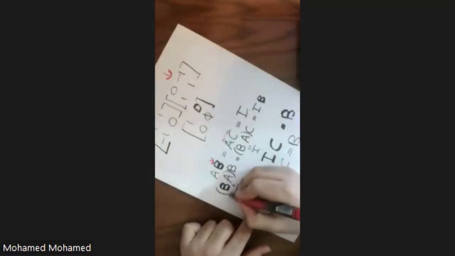Now, the second thing I used was the associativity of matrix multiplication.